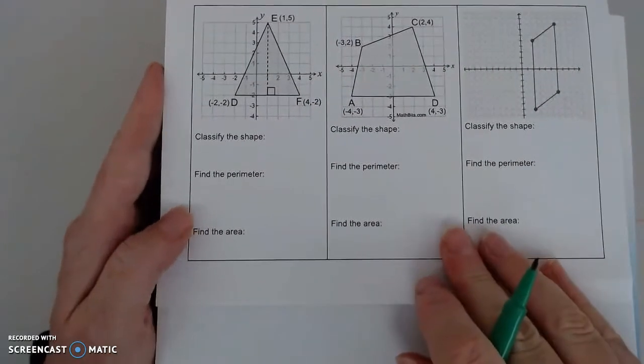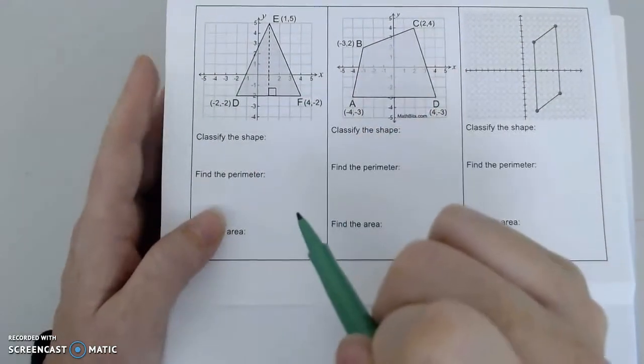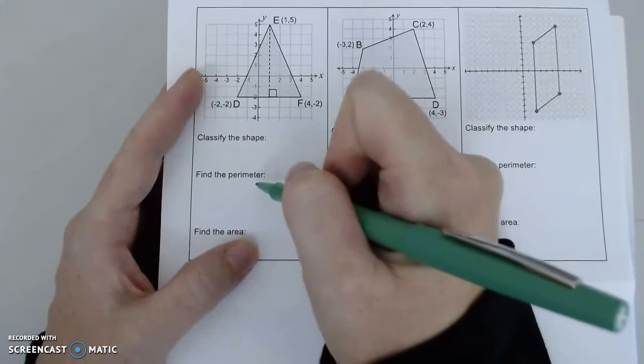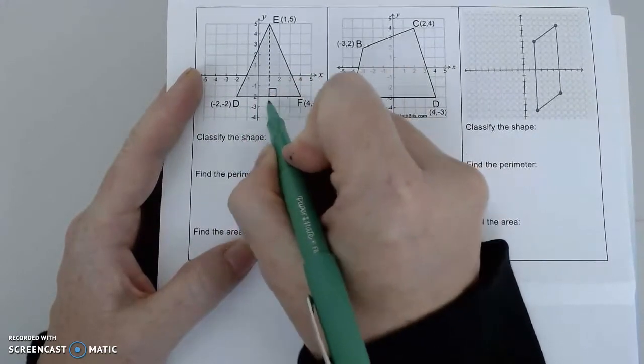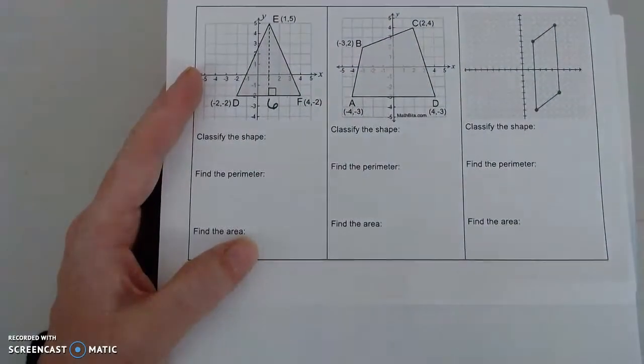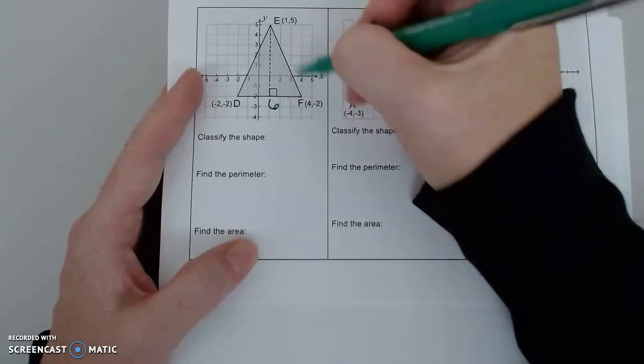So let's look at our first shape. First, they want us to classify it, so I know it's a type of triangle, but I need to find out the lengths of those sides. And I need to find that for perimeter as well. So our bottom length is 1, 2, 3, 4, 5, 6. And then our sides, they're diagonal, so I can do our distance formula.